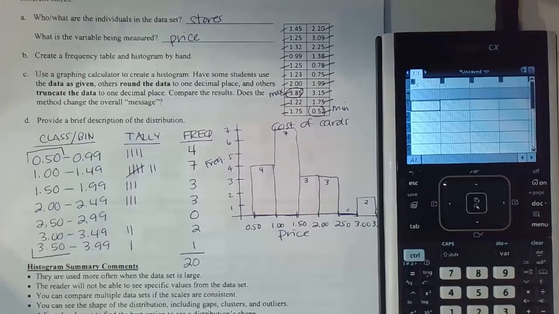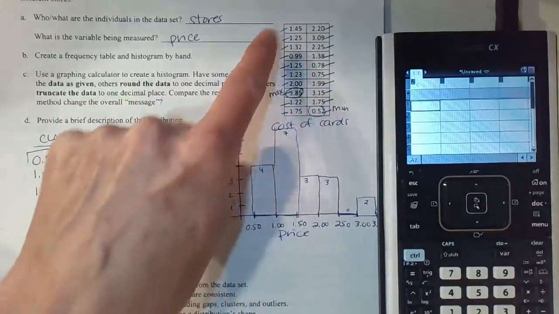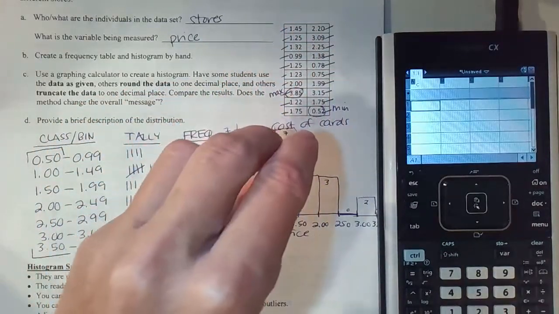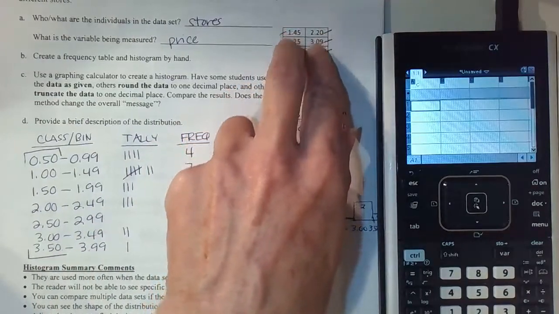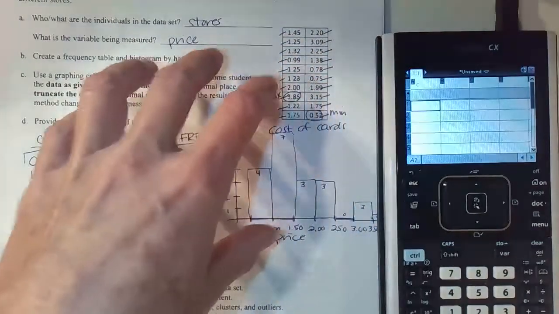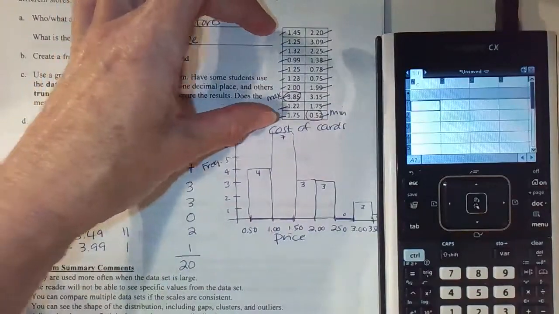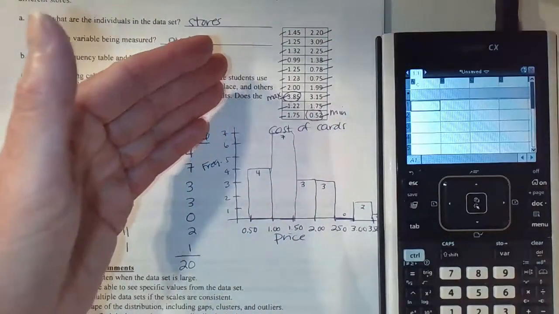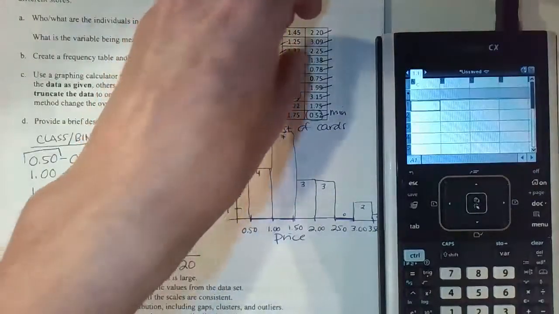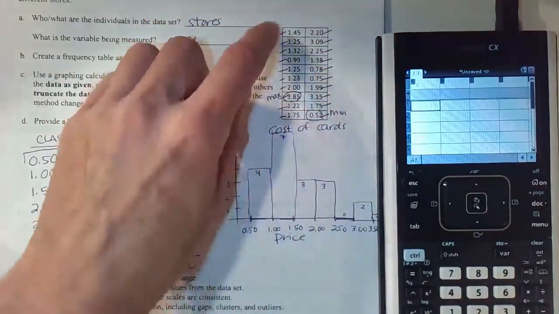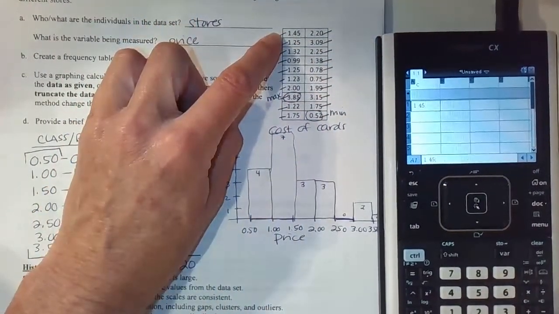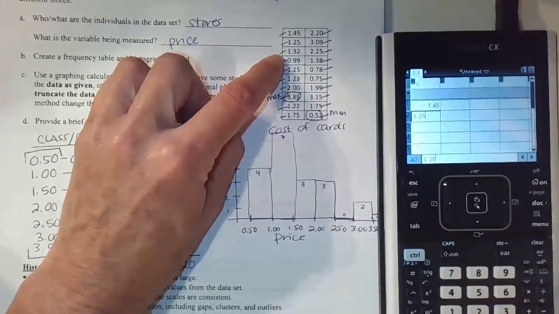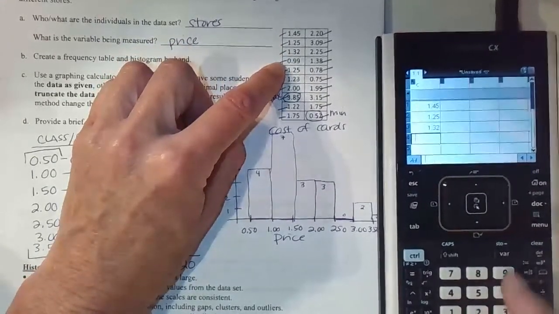For right now, what we're going to do is enter all of this data in one column. Do not make the mistake of separating this into two columns, because just because I formatted this as 10 rows and 2 columns, I could have made it a 5x4, okay? You have to enter this all in one data set. So $1.45, enter, $1.25, $1.32, 99 cents.